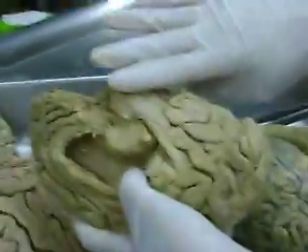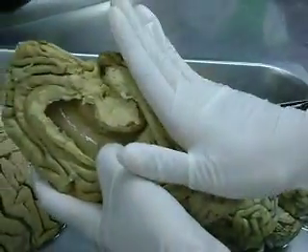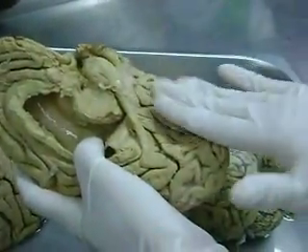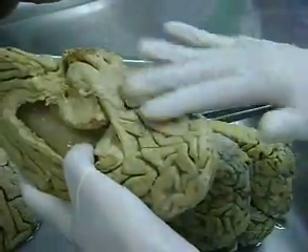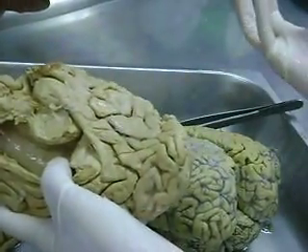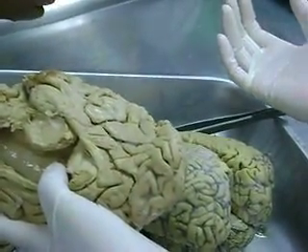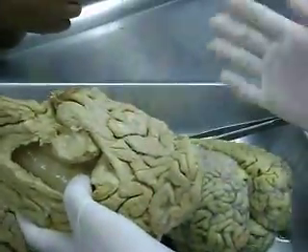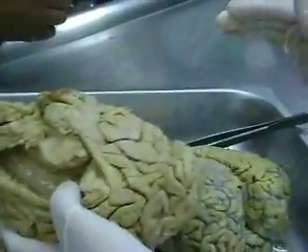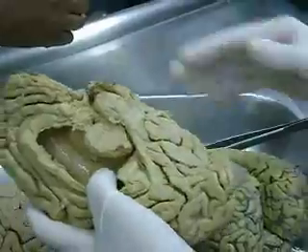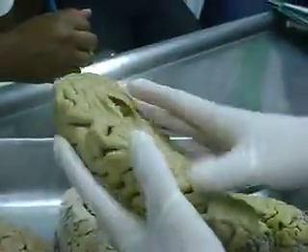Why? Because what rests here? What intervenes in between this area? That's the tentorium cerebelli. It separates this surface from the surface of the 2 cerebellar hemispheres. So that's why this surface is known as the tentorial surface. Okay? Now the borders.